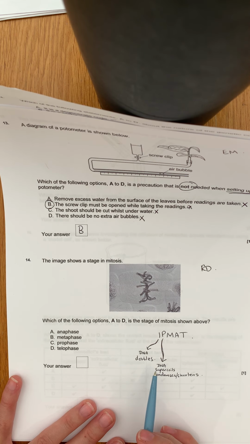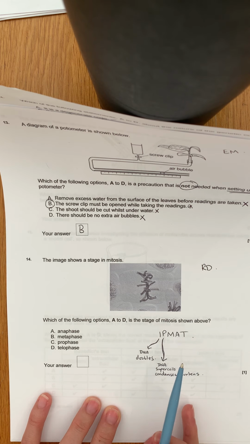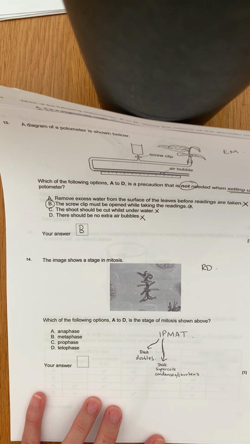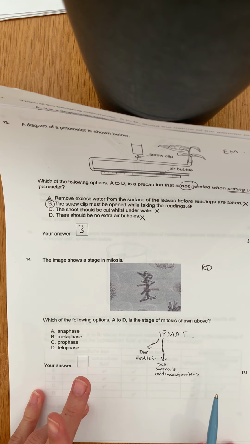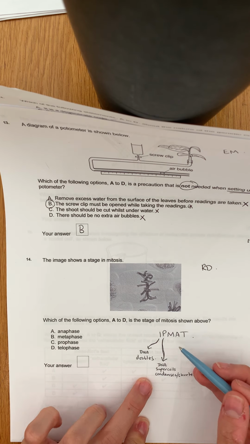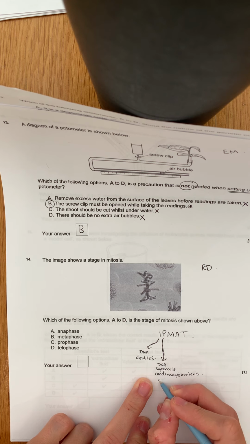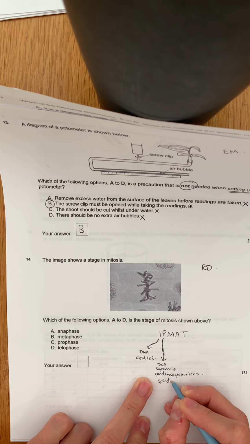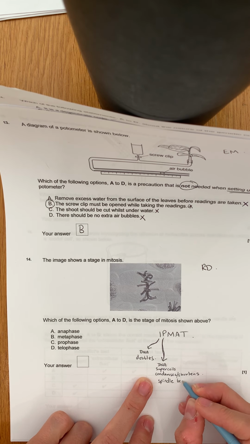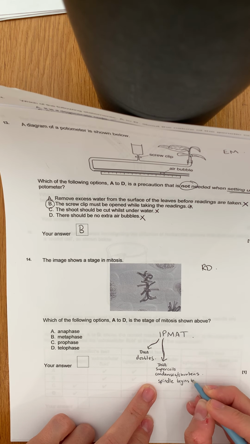And other things will happen, like the centriole will move to the two separate ends and the spindle starts to form. Metaphase, so let's put that in actually, spindle begins to form.